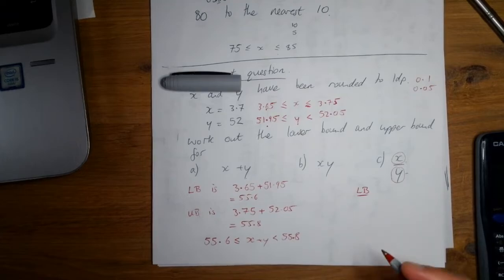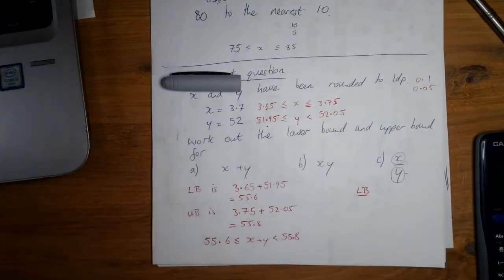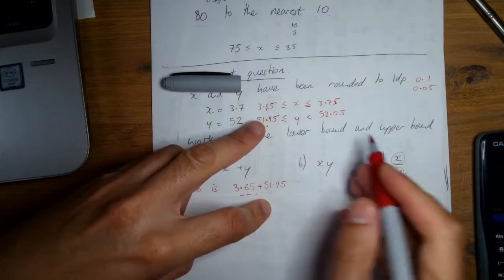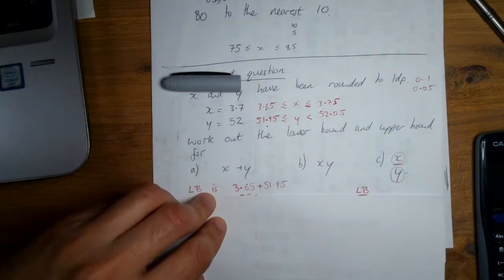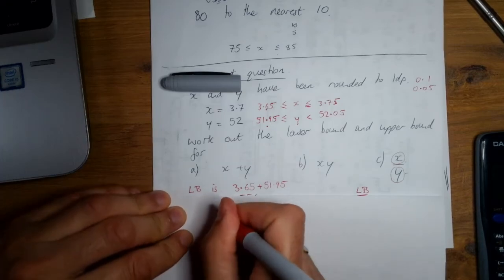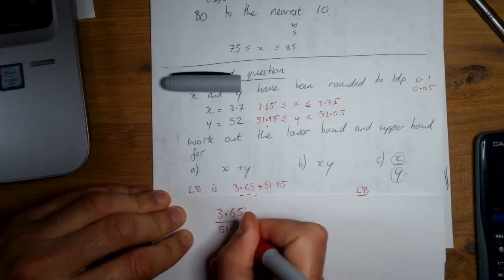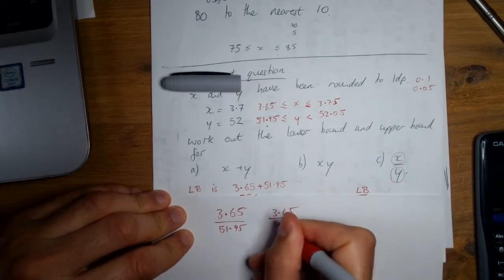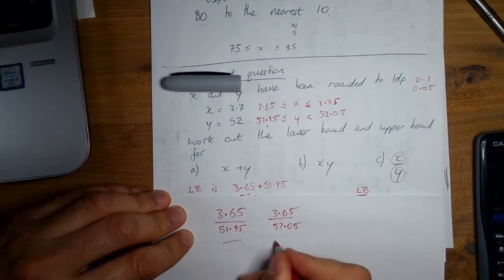If you're not sure about what I'm saying there, then perhaps what we should do is this. This would be a good investigation to do. For x, you're going to choose one of these two numbers, and for y, you're going to choose one of these two numbers. There are actually only 4 different divisions we could do. So I'm picking 3.65 for the top. So it's either that or that.